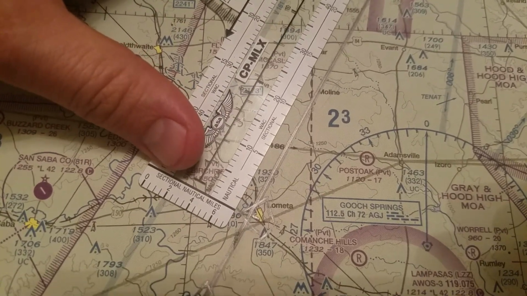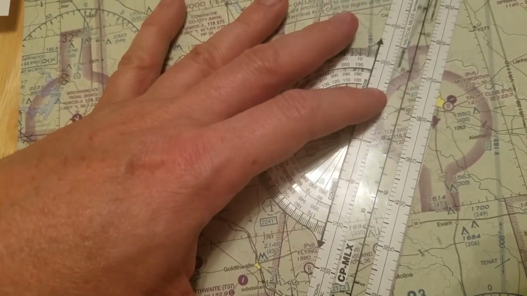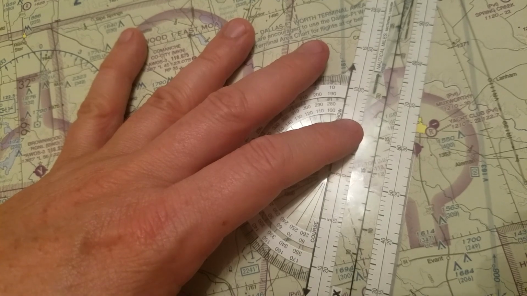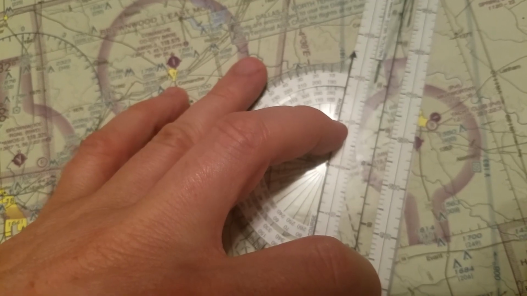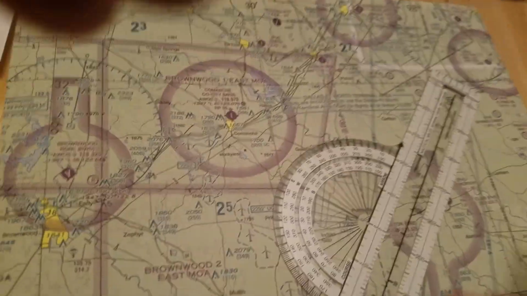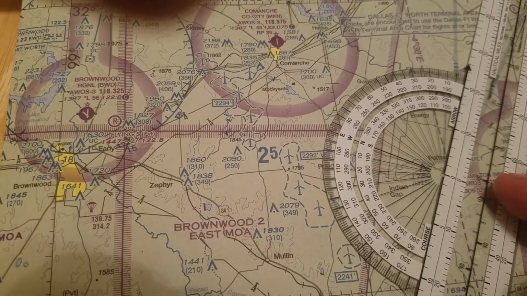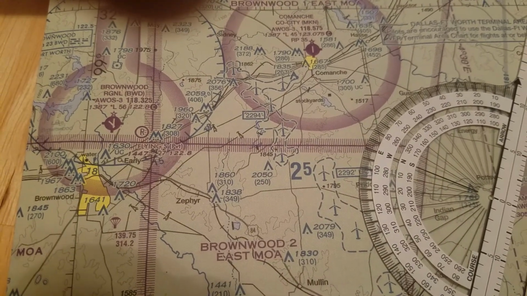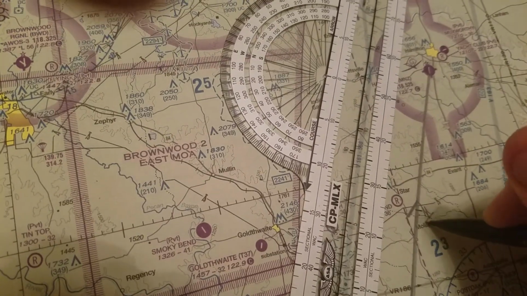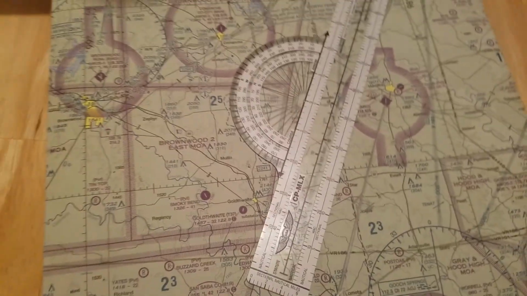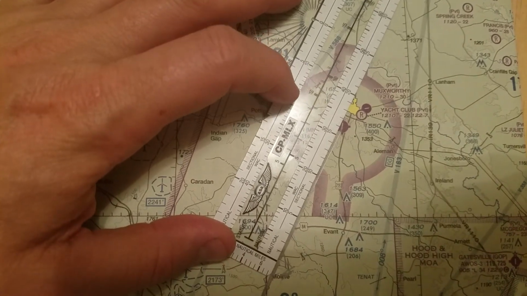So I'm going to go ahead and measure from Lometa over to this river bend, and it looks like 14 miles. Yeah, we'll call it 14. And it'll be just right where that is. Little diamond. So the remaining distance is 16, and we ought to be able to see it.